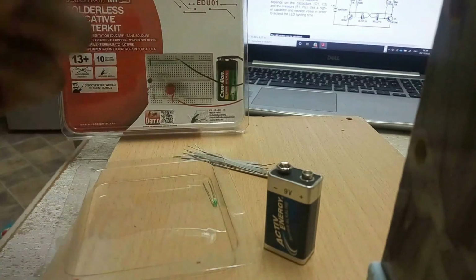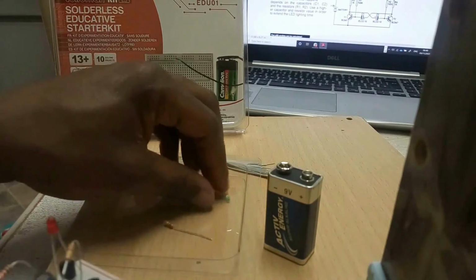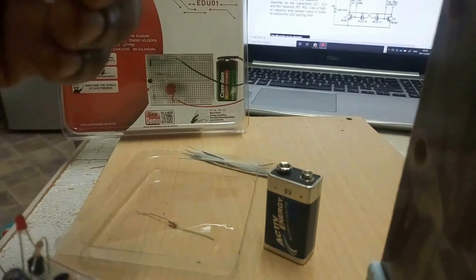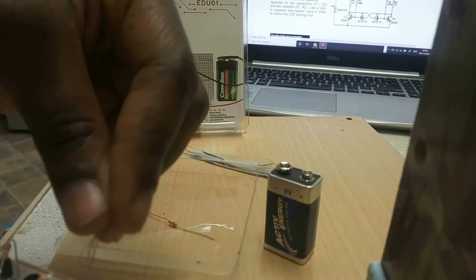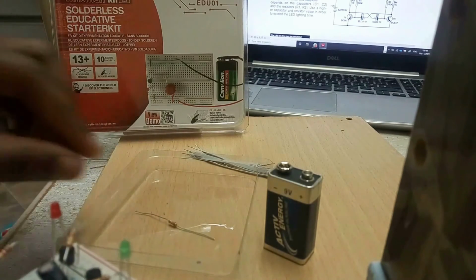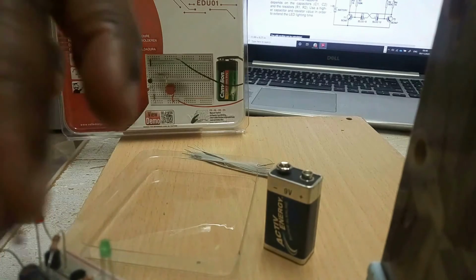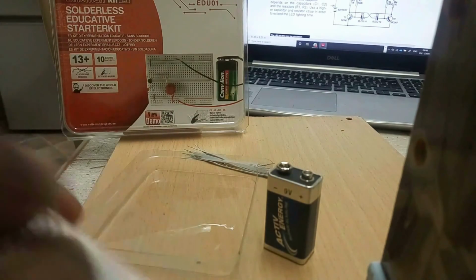And then quickly, you do the same for the other one. The second LED goes to where my source is, and the other one goes to the collector. So I connect that to the collector.